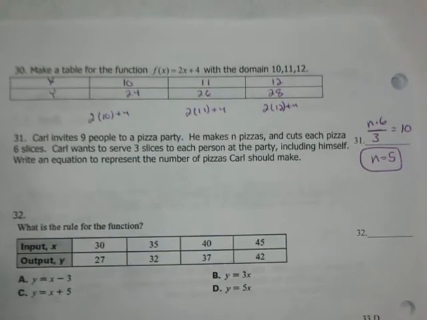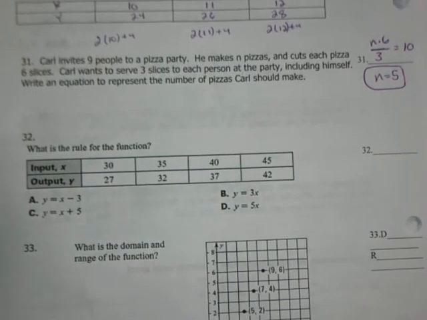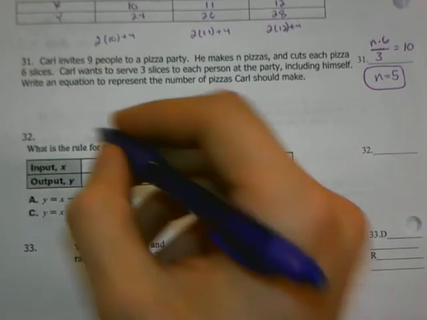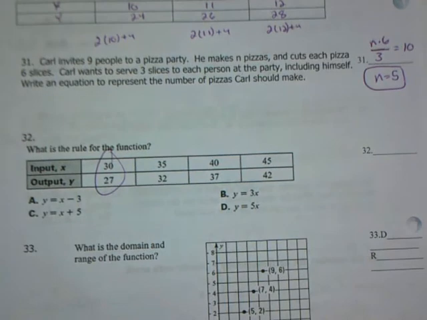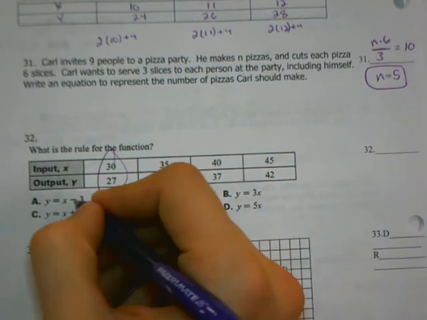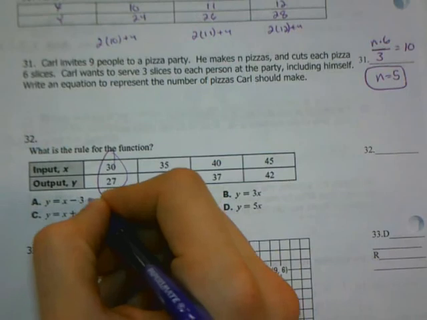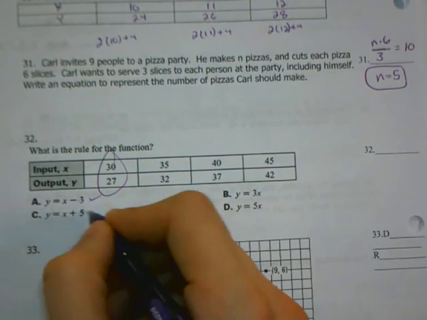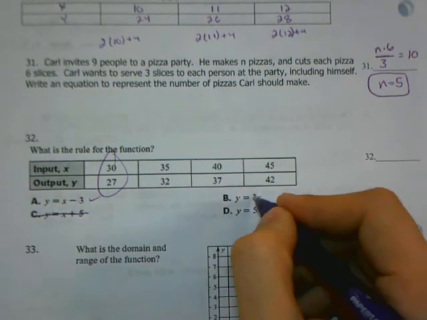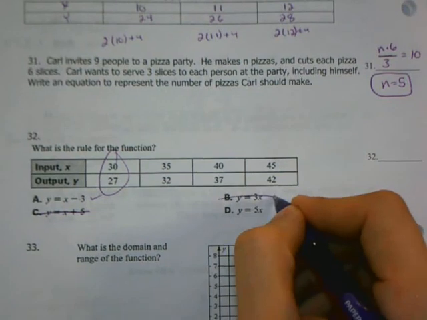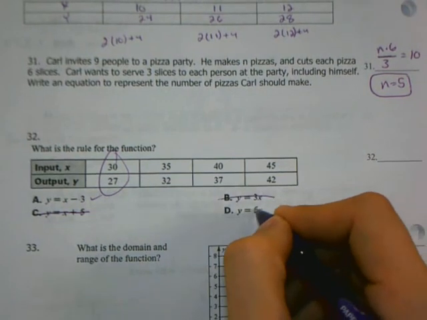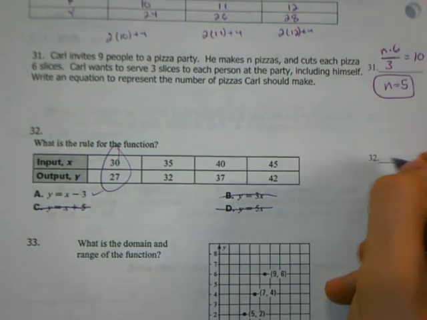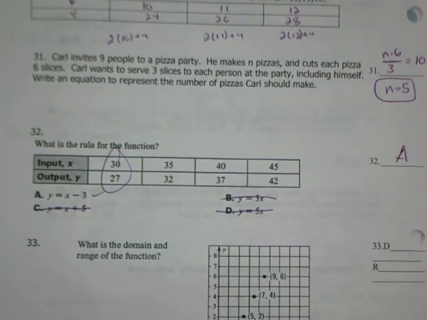Alright, writing the rule for functions. What I would do is see which one works. I'm going to grab 30 and 27. When x is 30, y should be 27. Let's check A out. 30 minus 3 is 27. That one works. 30 plus 5 is 27. Not true. Can't be that one. 30 times 3 is 27. Not true. 30 times 5 is 27. Not true. So using just that piece of information, we can grab A as our answer.